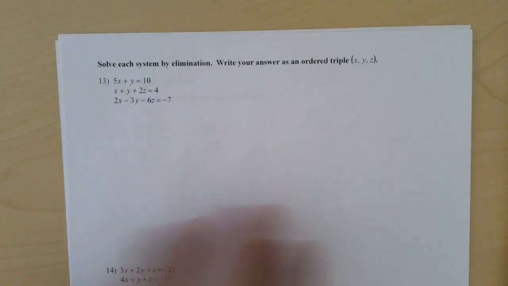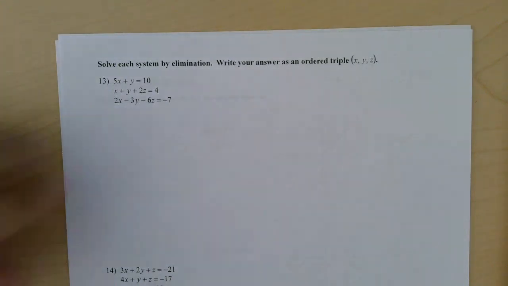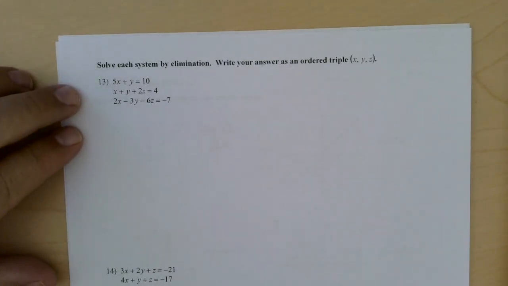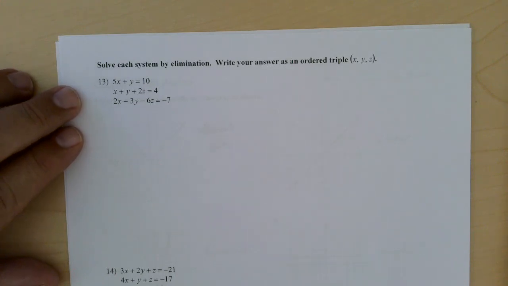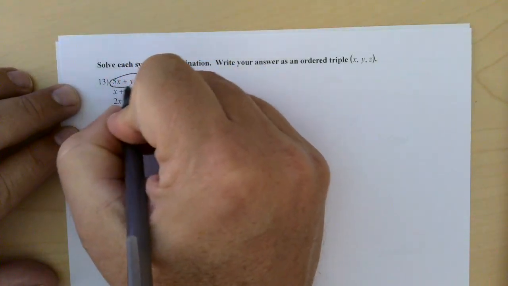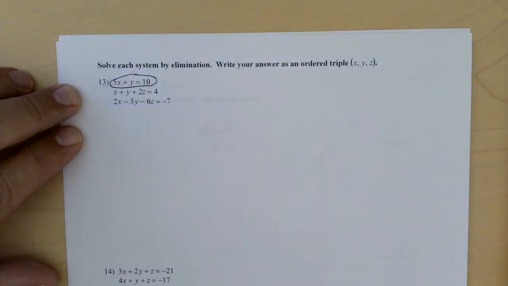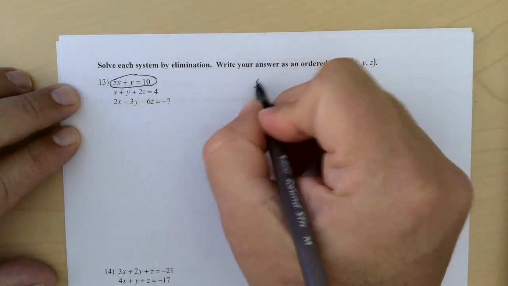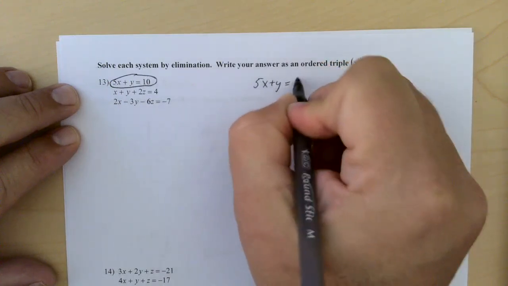Okay, our last page, we have some systems to actually solve now. So when you're looking at number 13, the way I'm going to solve this may be different than how you solved it. You just need to make sure we agree on the same answer, though. So no matter what technique you use, you should agree on the final solution. So I see, though, we already have an equation missing a z. Okay, it's always nice when that happens. So I'm just going to rewrite this equation. We have 5x plus y equals 10.